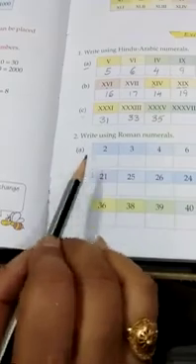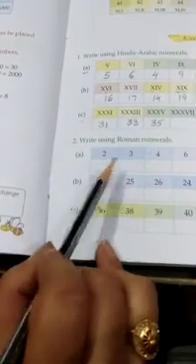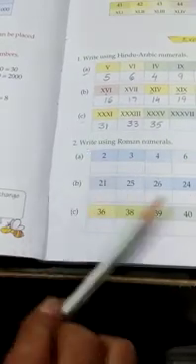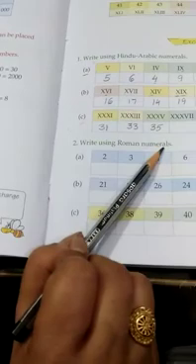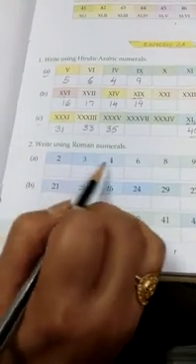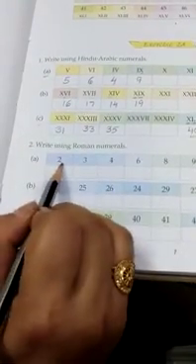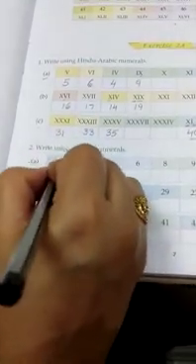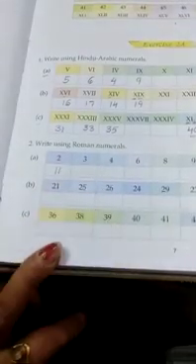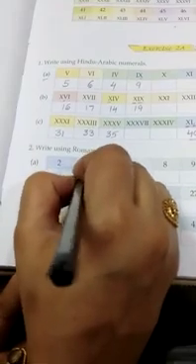Now see here, you have been given the Hindu Arabic form and you will have to convert these Hindu Arabic forms into Roman numerals. Now see how we will do this. Now 2. This is in the Hindu Arabic form and you will have to convert this into the Roman numeral. As we know, the value of 2 will become II. Now see 3. So the value of 3 will become III.